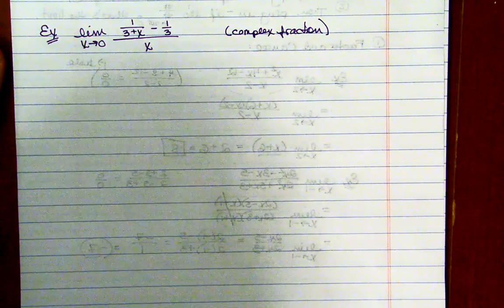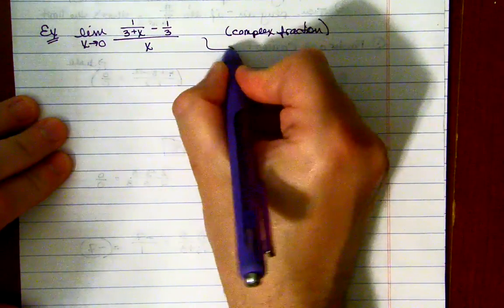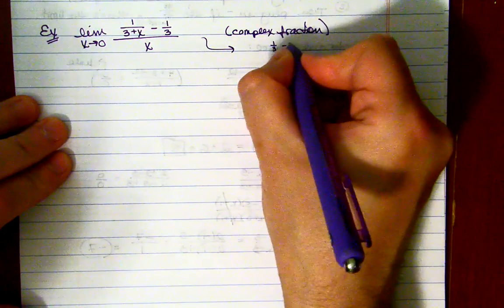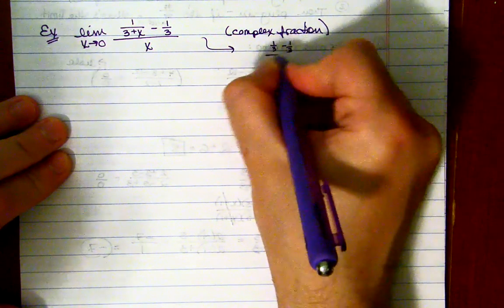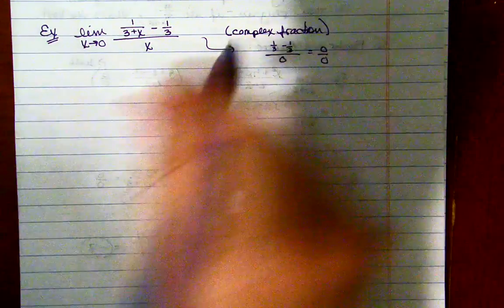First thing we should do is the first thing you should always be doing when you're evaluating limits. We're going to plug in our 0. Plugging in is going to give me 1/3 minus 1/3. I think I see a problem there. Over 0. Yeah, 0 over 0. So I need to simplify this.